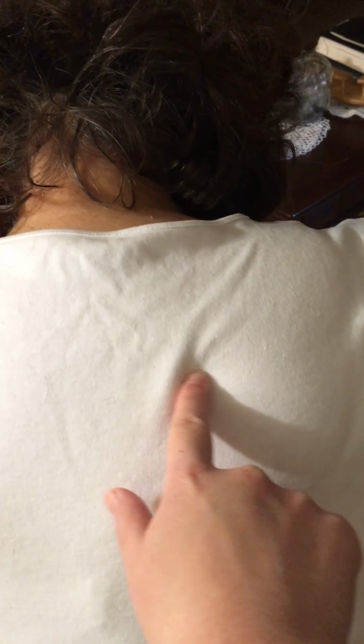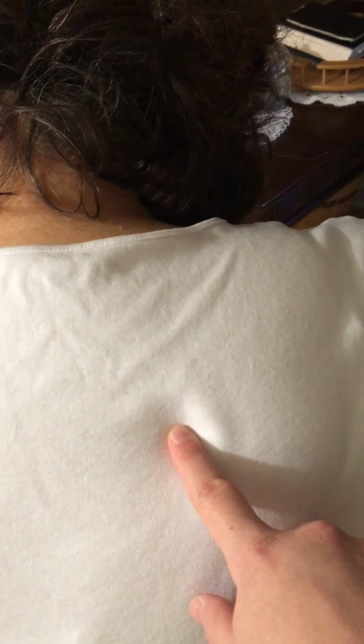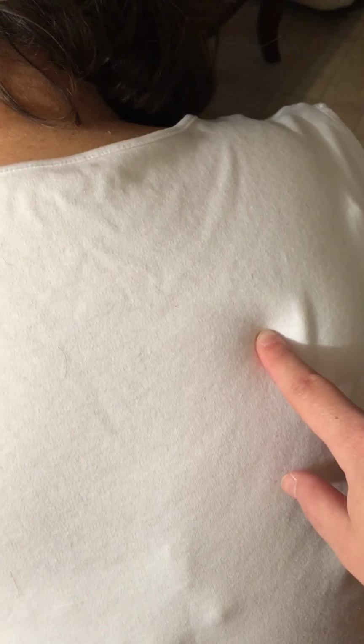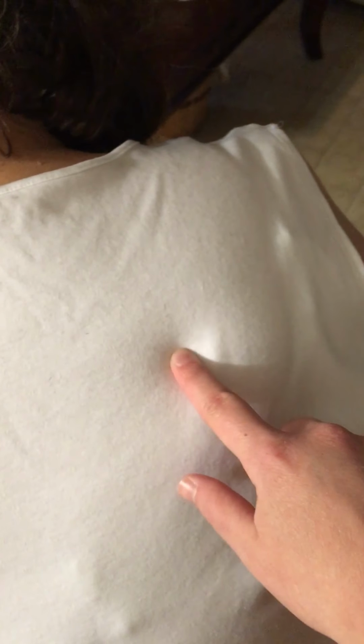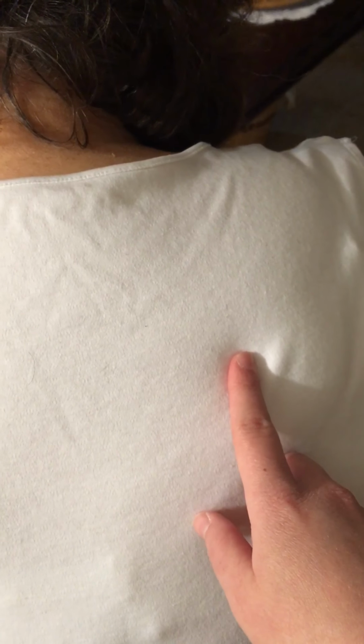Then the rhomboids are right in here. They're kind of diagonal. The origin would be the spinous processes C7 through T5, and the insertion would be the vertebral border of the spine, and it mostly does scapular retraction.